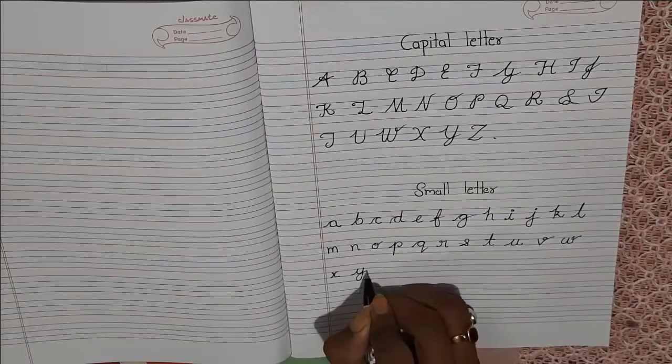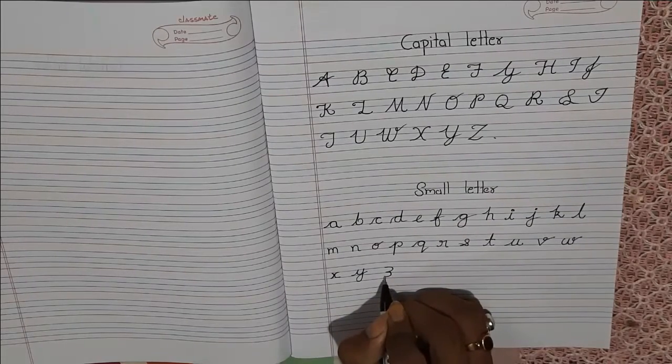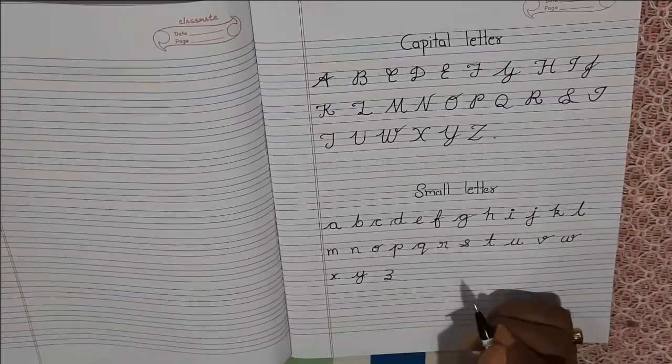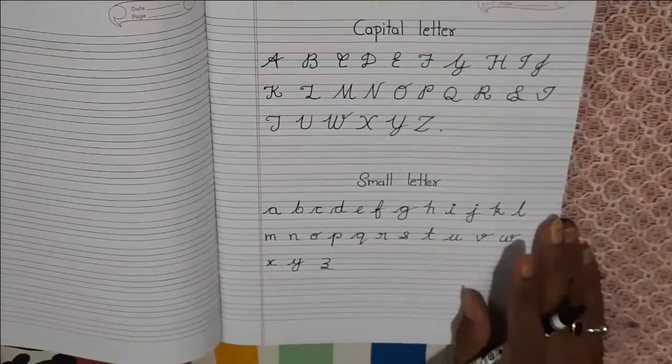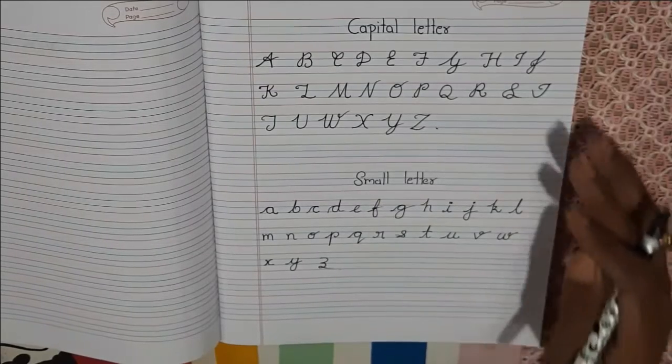I hope students, you all understand how to maintain our English notebook and how to write capital letter and small letter in cursive writing.